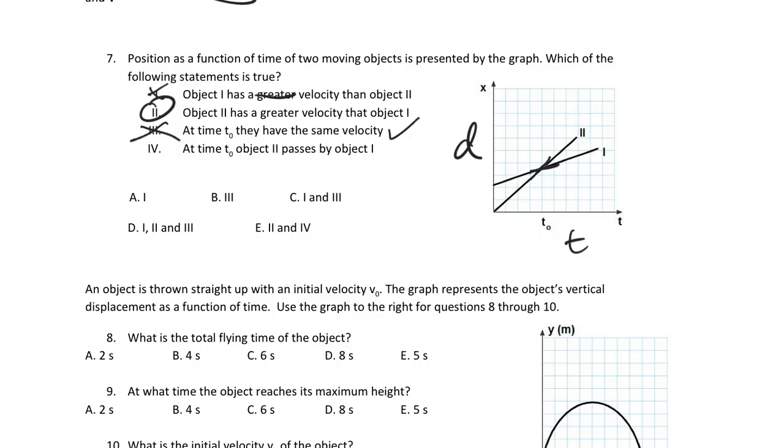At time TO, object 2 passes by object 1. Okay, so this is correct because look, at that distance, they meet. The slower object meets up with the faster object, and then the faster object passes the slower one at that time. Okay, so it's 2 and 4.